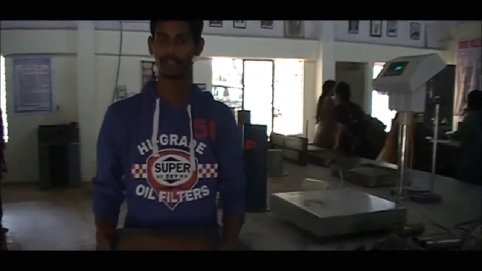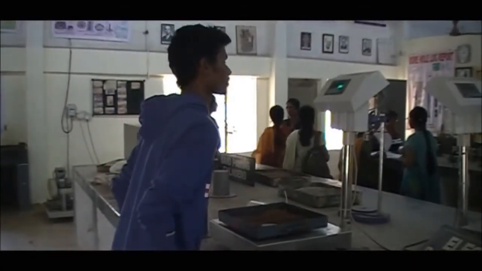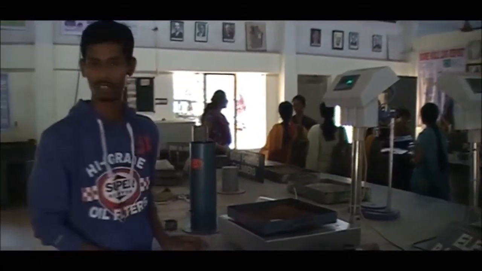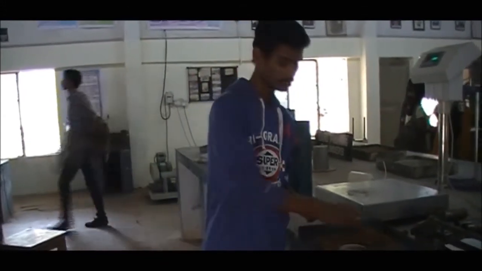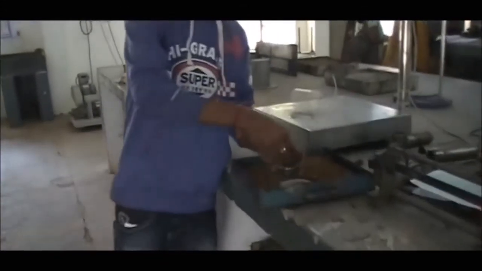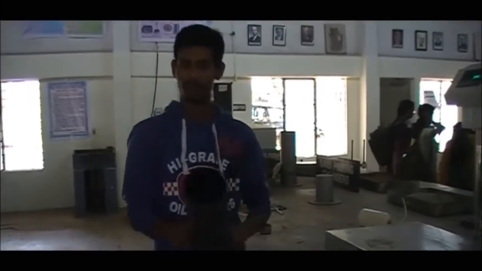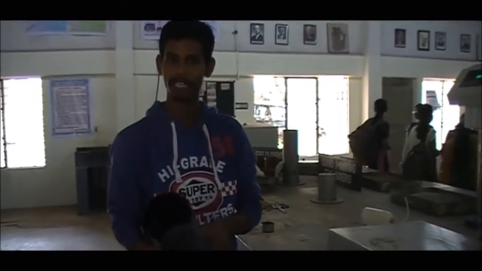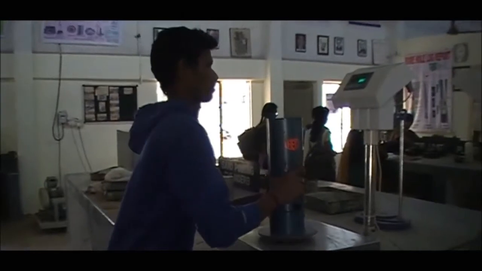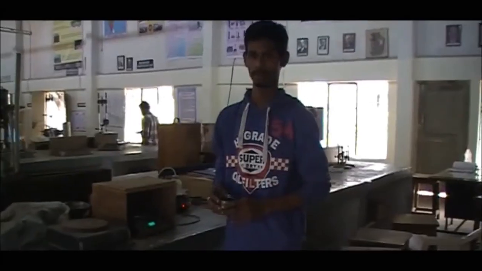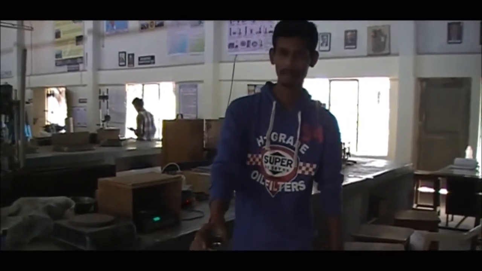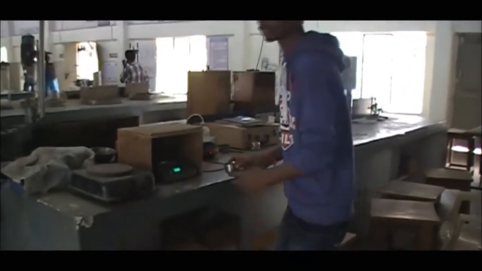Here is the soil excavated from the pit. Its weight is 2400 grams. Collect the soil sample into the moisture can. Now weigh the sand pouring cylinder with remaining sand. Its weight is 3 kg. Now weigh this wet sample using this sensitive balance.